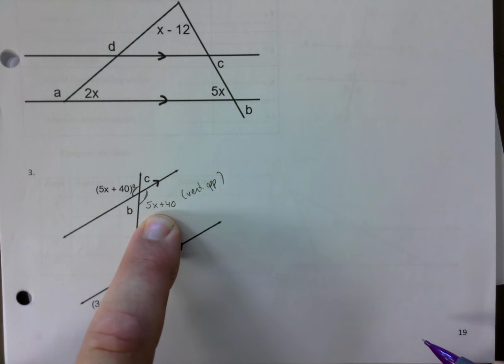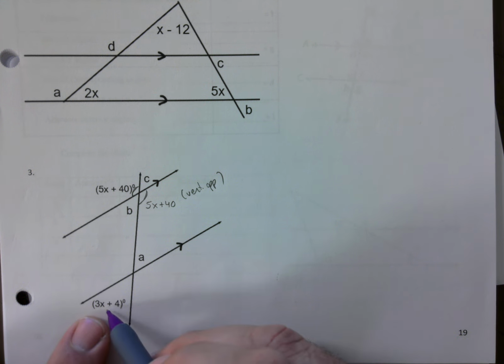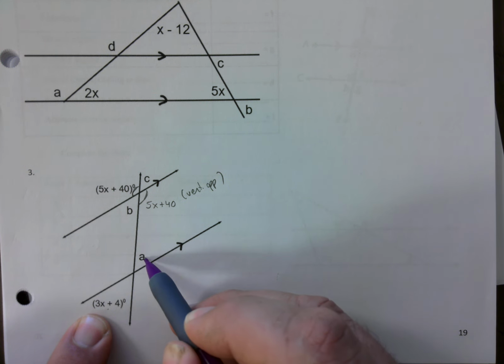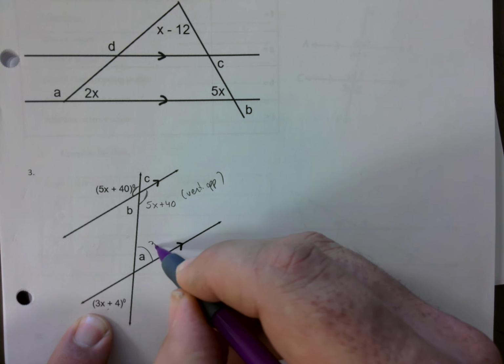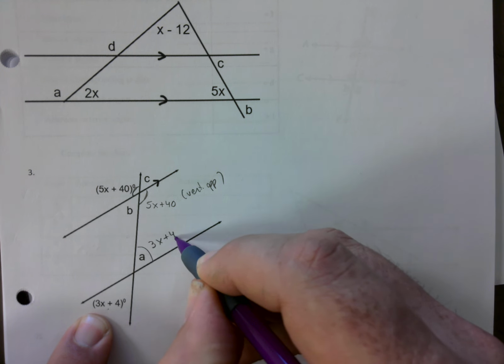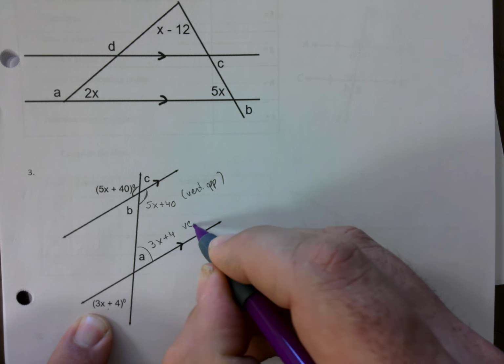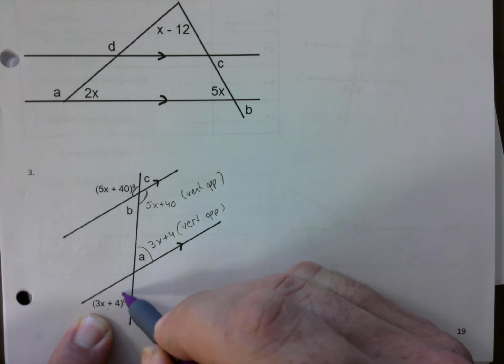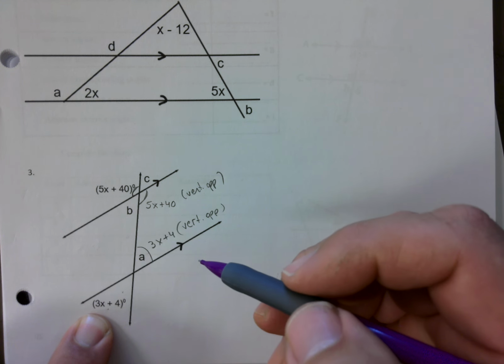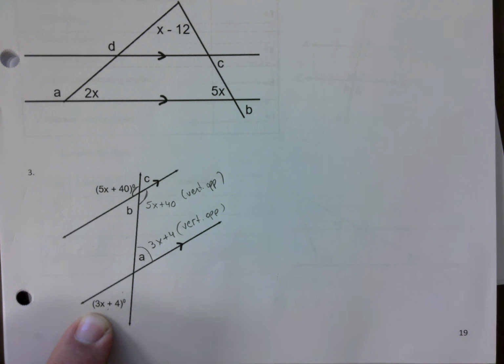Yeah, that's why I did that. And the 3x plus 4 is the same as this one, correct? This is 3x plus 4, also vertically opposite. So I brought this one over here, and I have to apologize, my key is probably different because I actually like to solve it in more than one way, so your brain starts to see the connections, right?